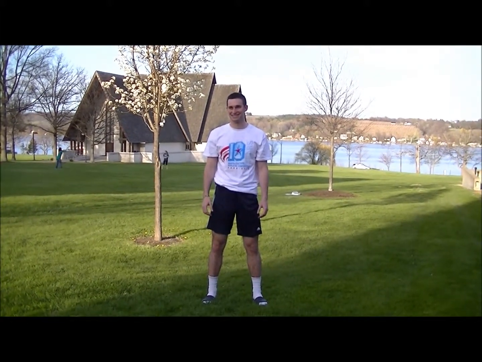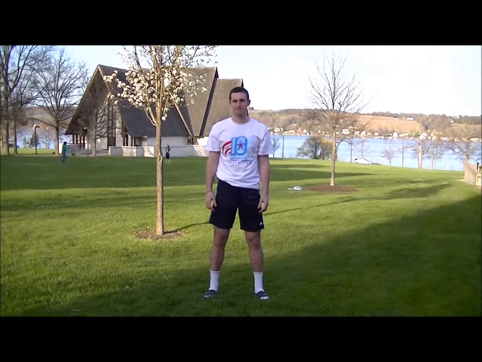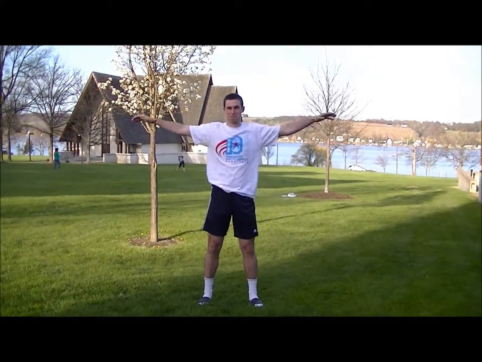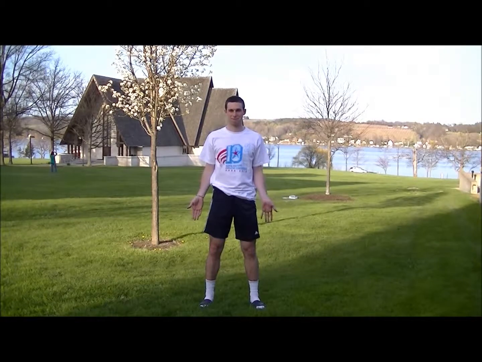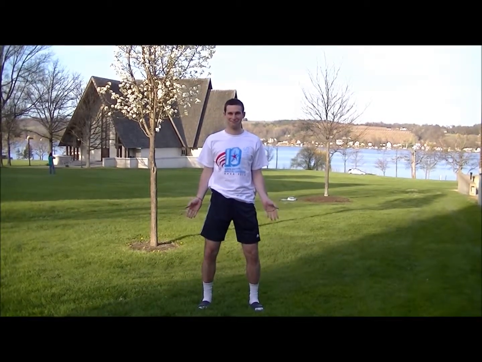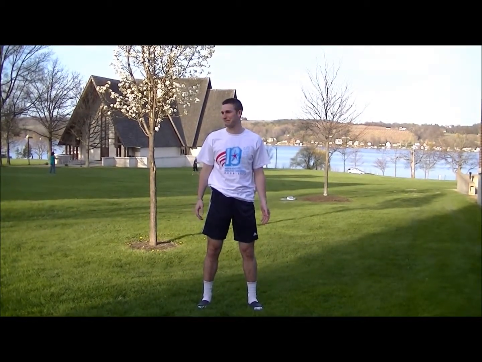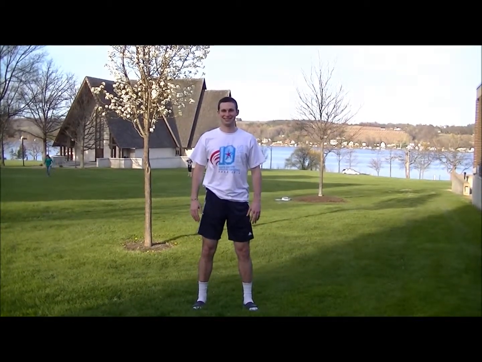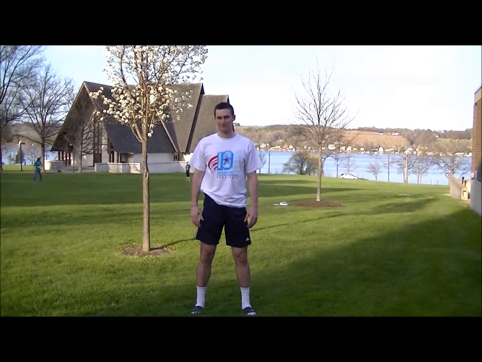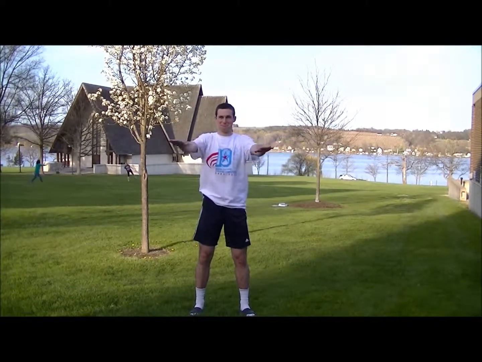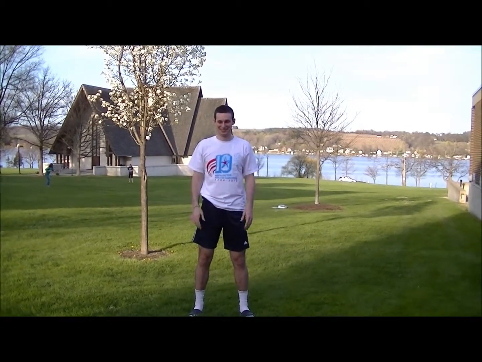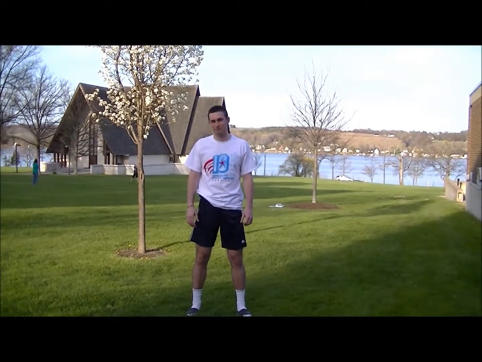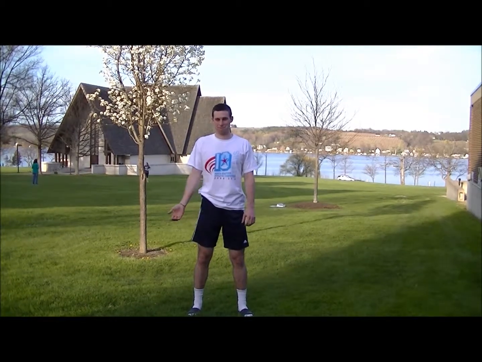Abduction and adduction occurs in the frontal plane around the sagittal axis at the shoulder, wrists, and fingers. The scapula also moves in this plane, but is non-axial. Horizontal abduction/adduction occurs in the transverse plane around the vertical axis at the shoulder joint. Also, rotation of the shoulder joint as well as pronation and supination of the forearm occur in the transverse plane.